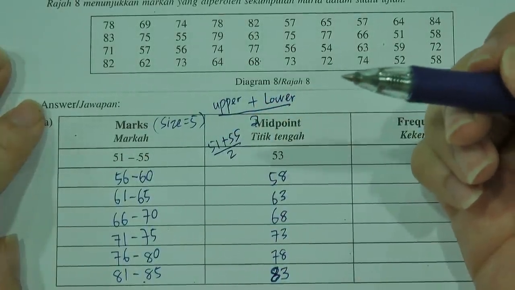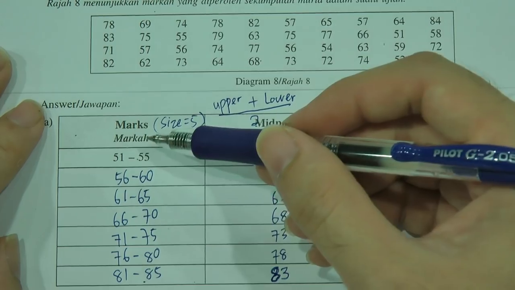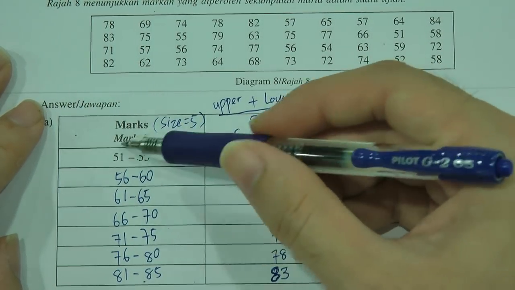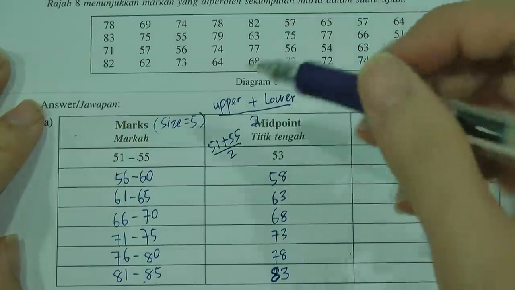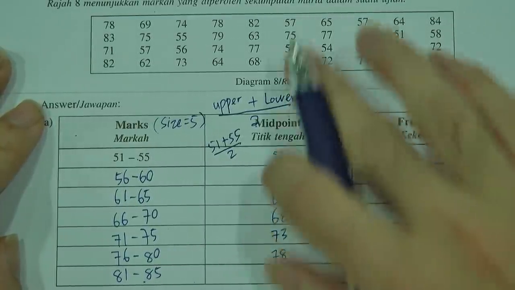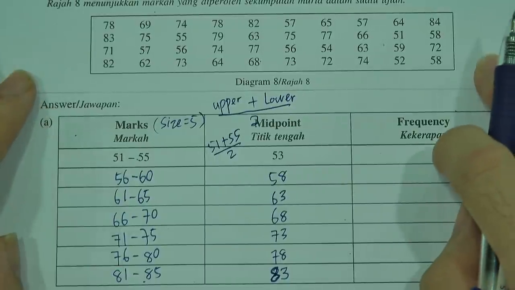Alright, don't use boundary. Use this one called lower limit, not this one called upper limit and lower limit. Boundary is the other thing, which I think I will discuss later of this question. Right, so now we have to do frequency.